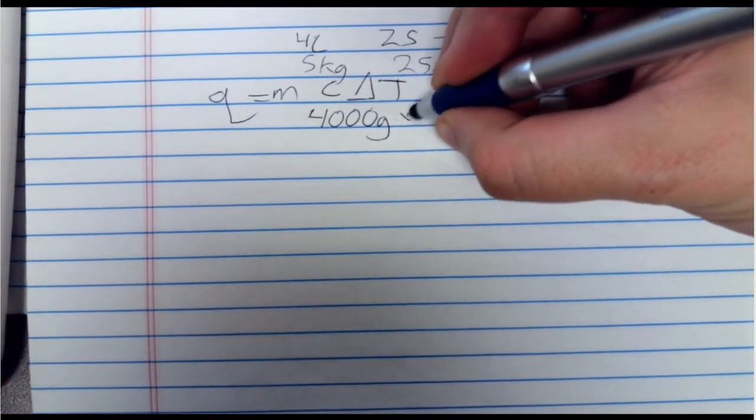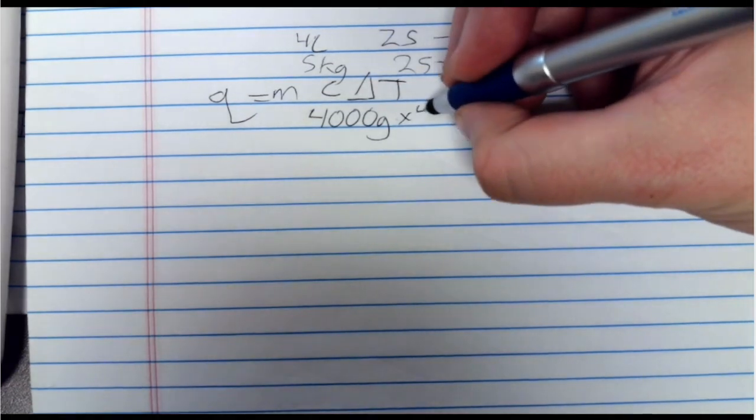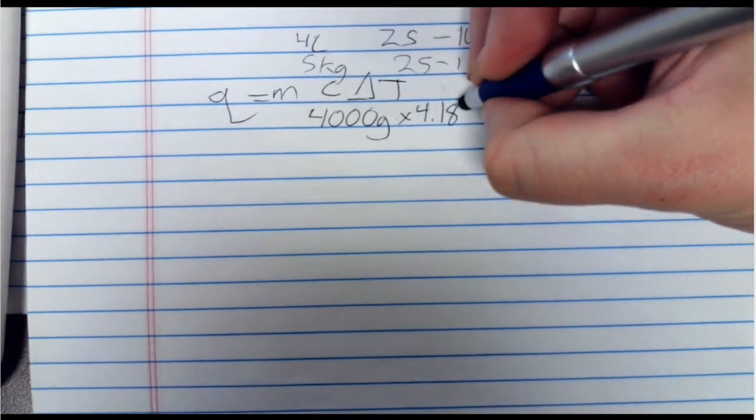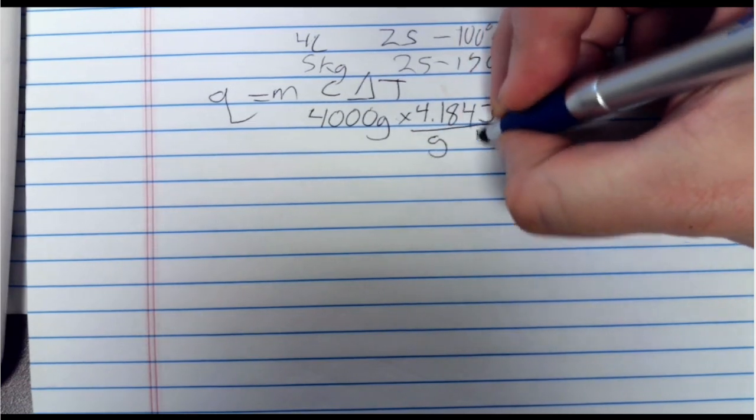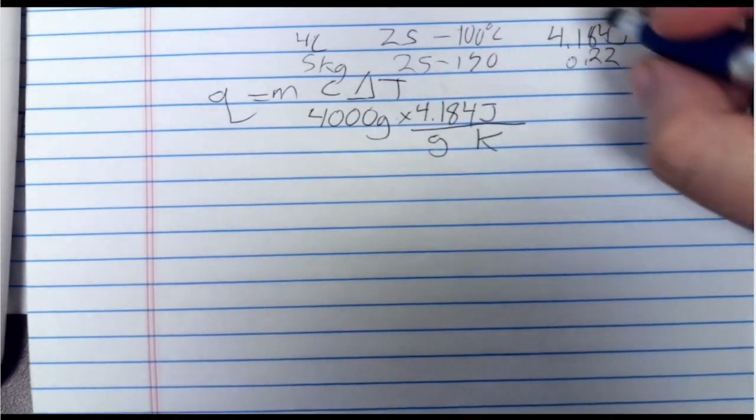The heat capacity of water is given at 4.184 joules over grams Kelvin.